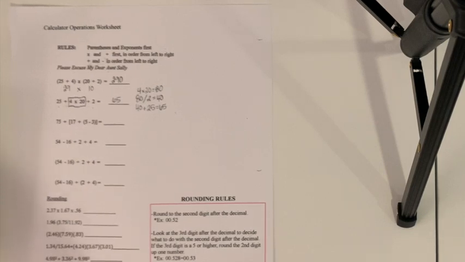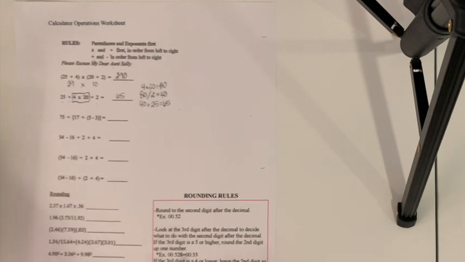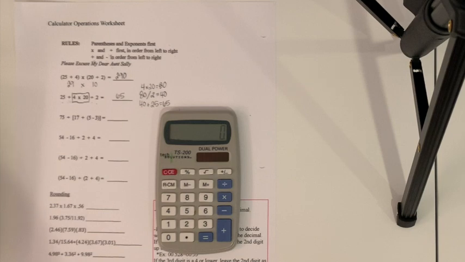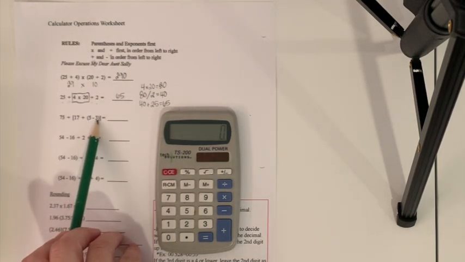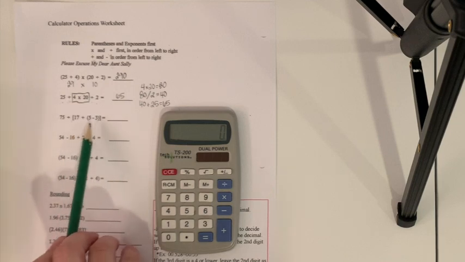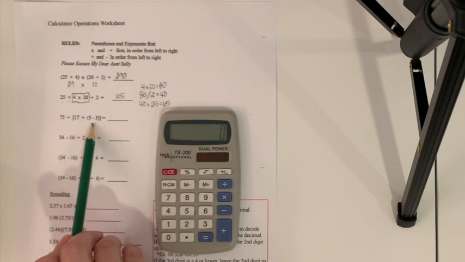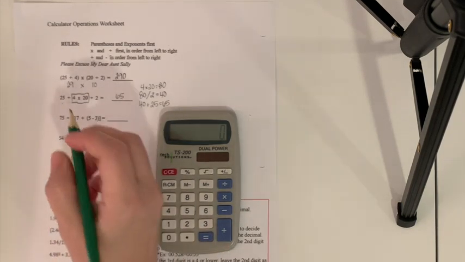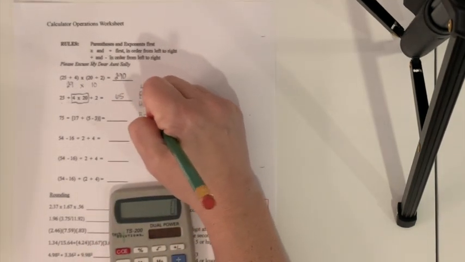Okay, and then the next one that we're going to do is going to require some rounding. So I'm going to get my calculator out for this one to show you how we're going to round. And so first we're going to do the parentheses. And I notice here I have parentheses and brackets. So brackets are treated the same way as parentheses, and you want to start with the innermost parentheses. So we would start with 5 minus 3. So 5 minus 3 is going to be 2.